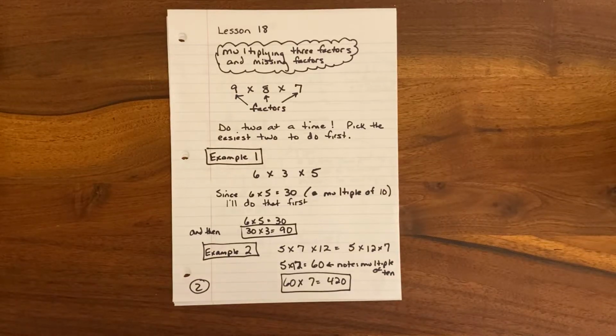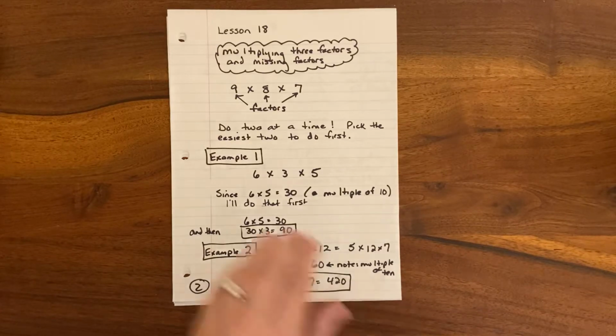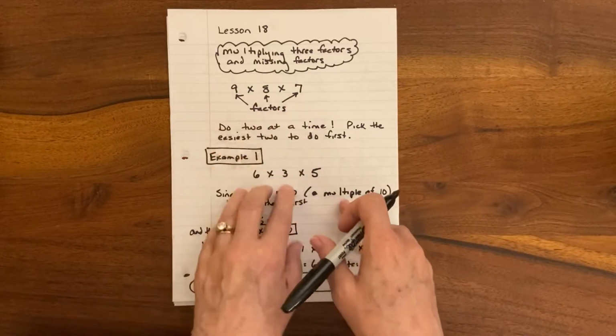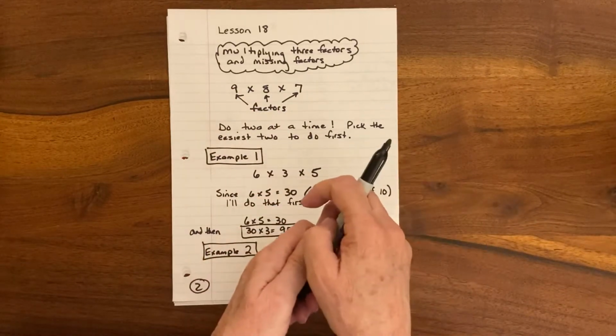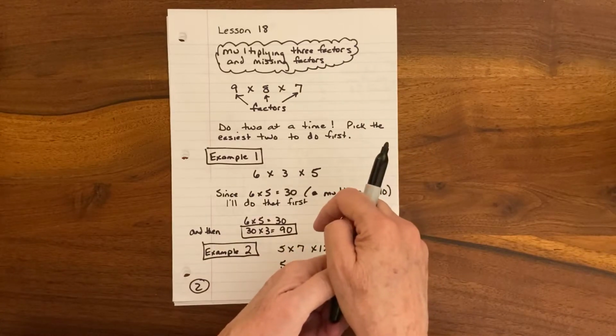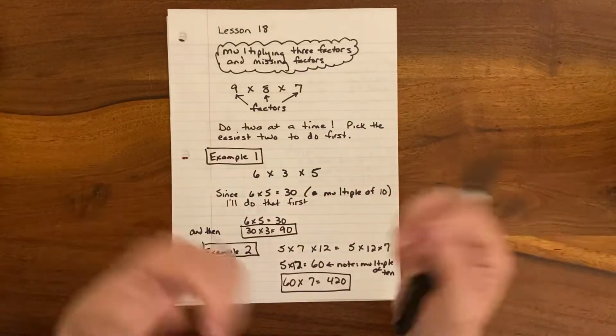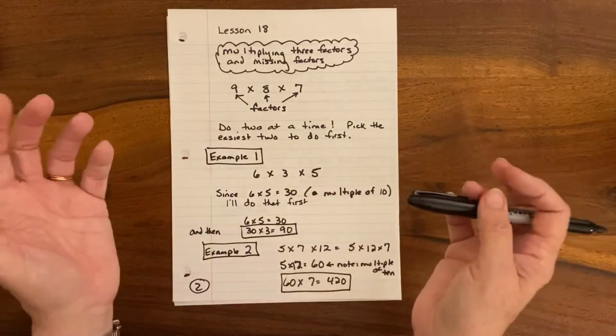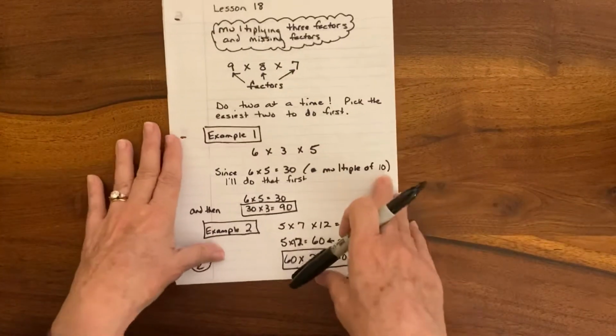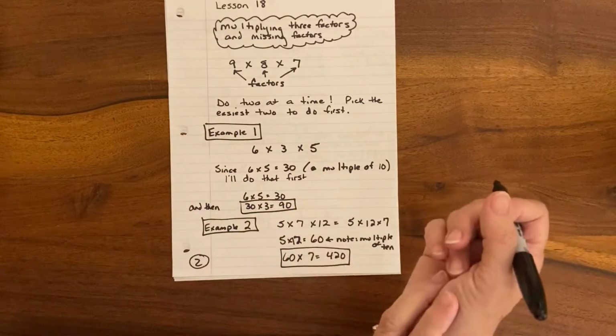This is lesson 18, multiplying three factors and then missing factors. So multiply, remember, factor is numbers multiplied together. So multiplying three factors is really easy because you just do two at a time. That's all that is. However, sometimes it's helpful to pick the ones that you want to multiply.